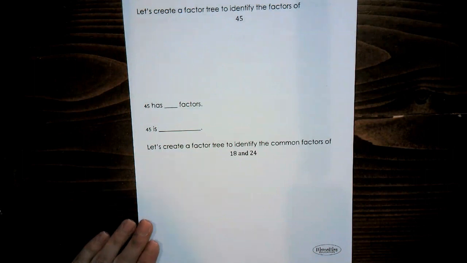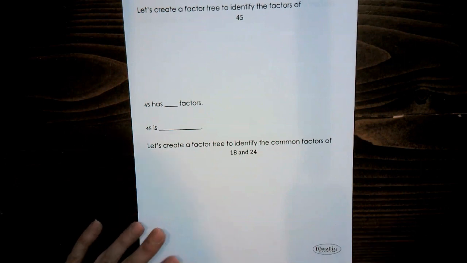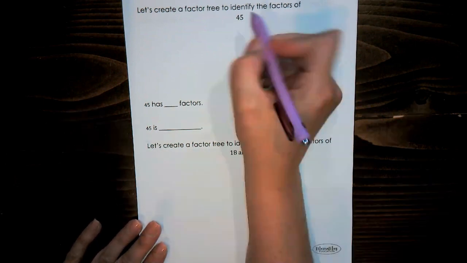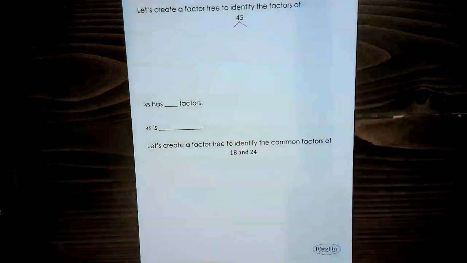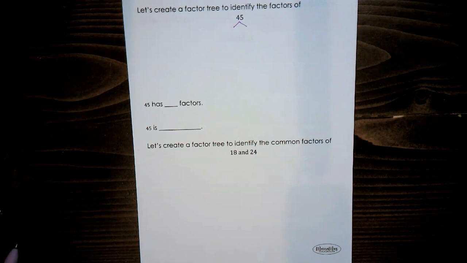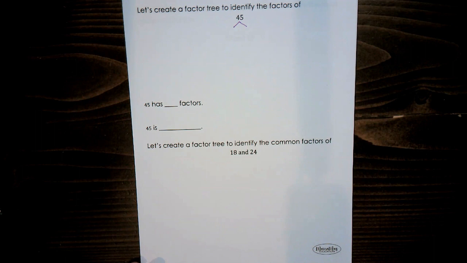Now, you may have seen a factor tree. It's one of my favorite things to do. It just feels like I'm doing art here. But we're going to build a factor tree for 45. And so we start with 2 branches. We ask ourselves, what 2 numbers would multiply to give us 45? You could choose any 2 numbers you want that multiply to give you 45, but I will caution you not to use 1 and 45. That doesn't really help the factor tree. So I would encourage you to use other numbers besides 1 and 45.